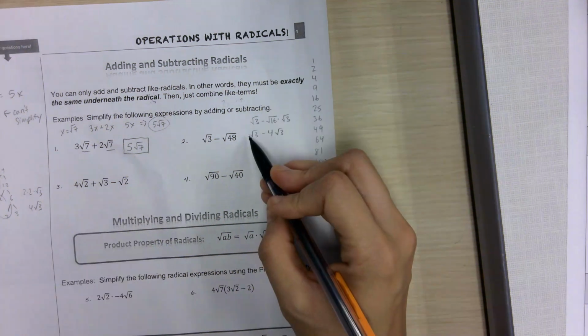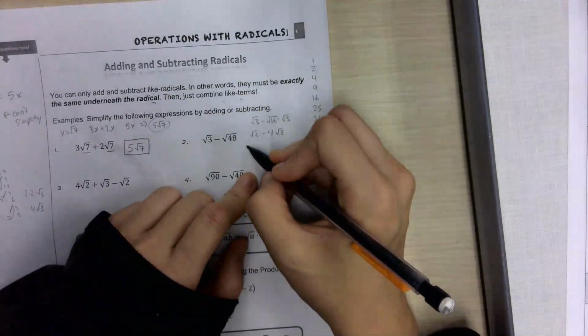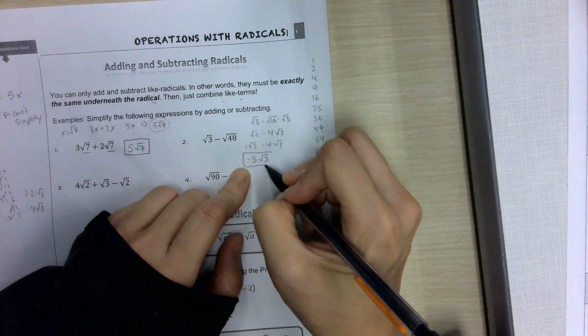And remember, there's like a 1 in front of it. So we could write that as 1 root 3 minus 4 root 3, and then we just do 1 minus 4. Okay.